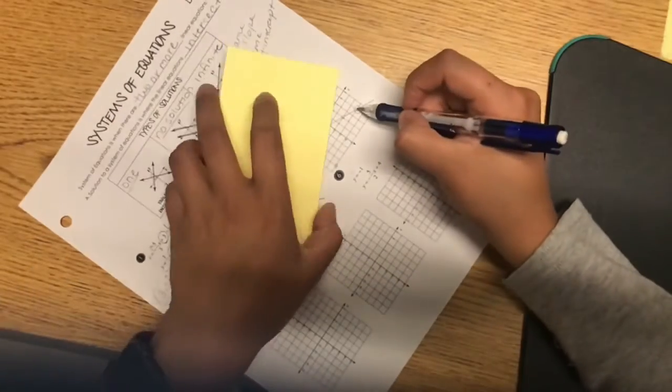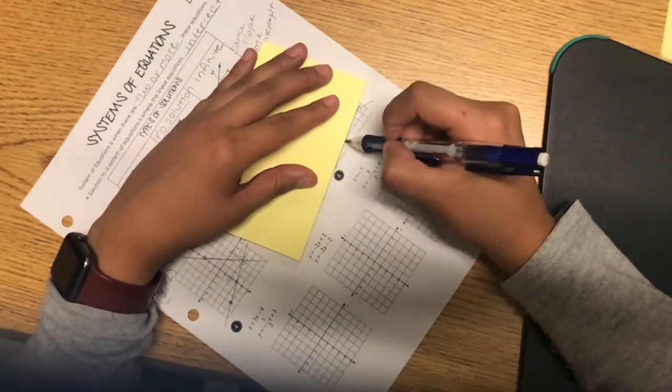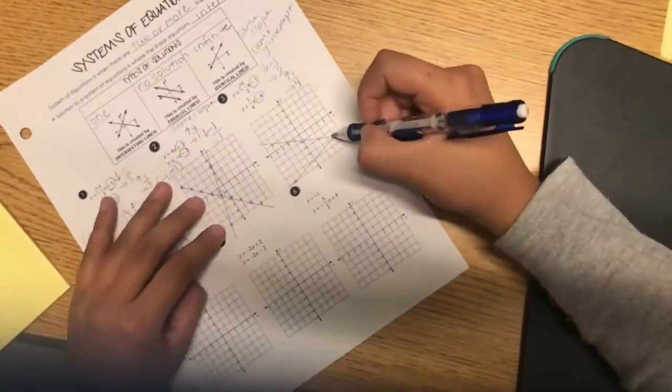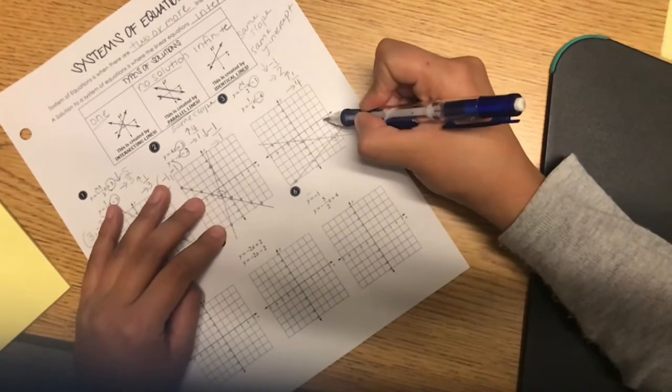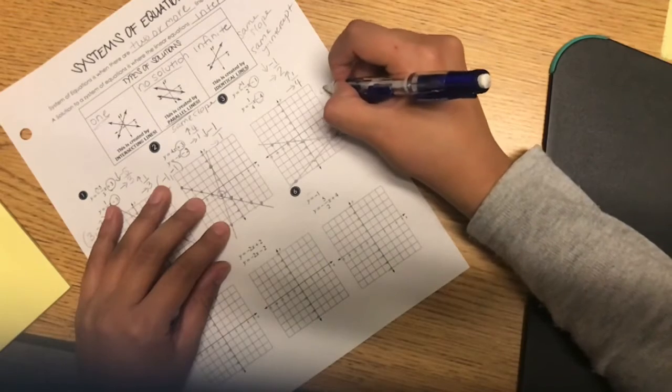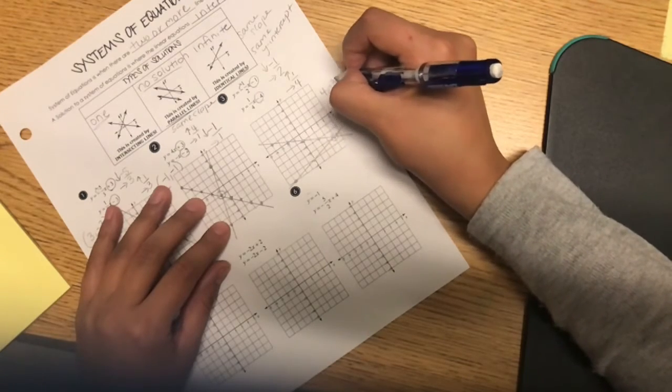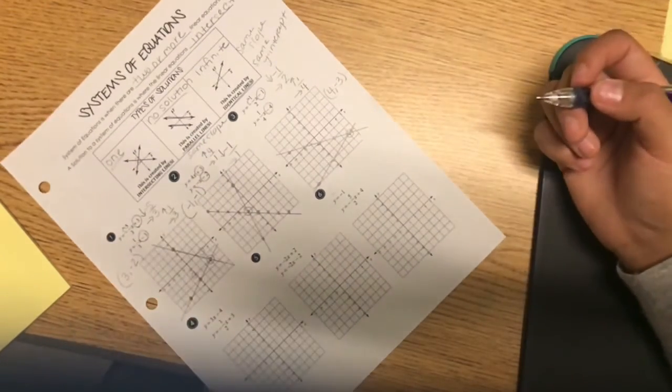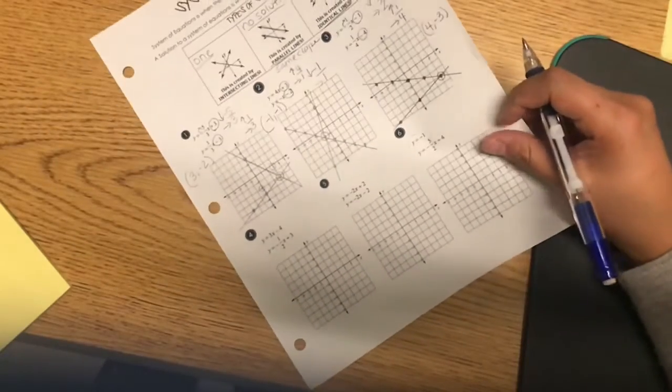So my intersection's there. We've got to figure out what that is. So my x, if I look at the x-axis, is 4, and if I look at the y-axis, is -3. Make sure it's always x and then y, not y and then x. And there we go. So let's practice a few more.